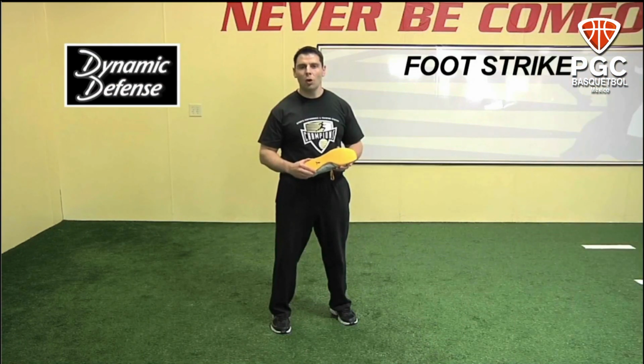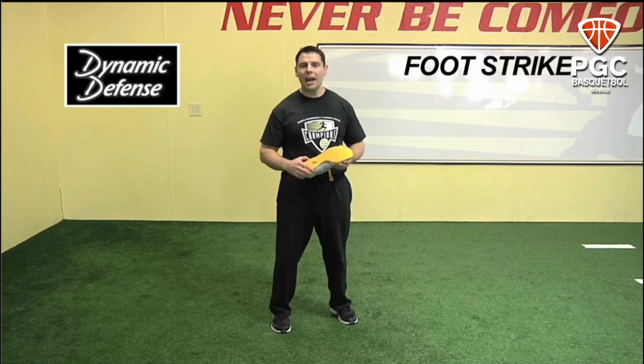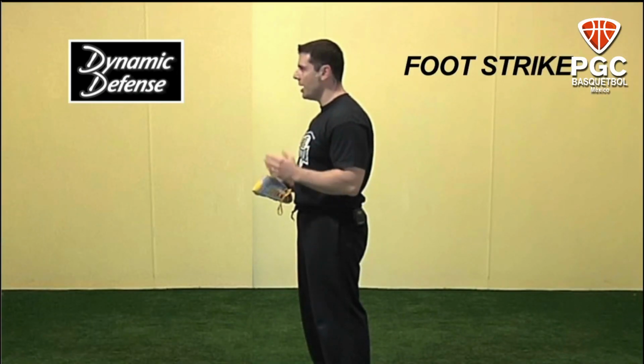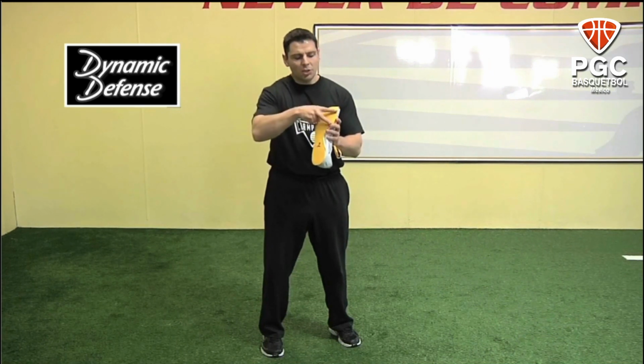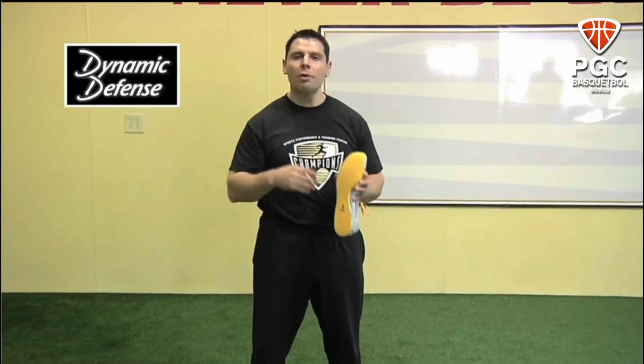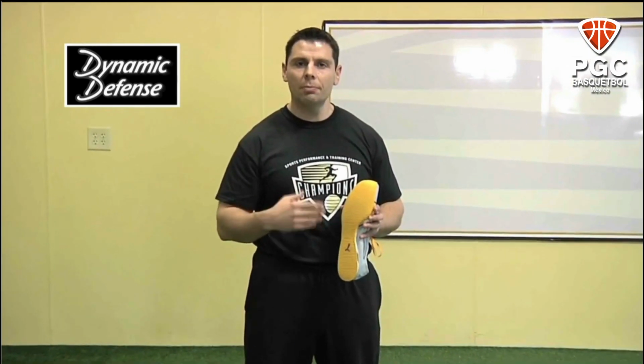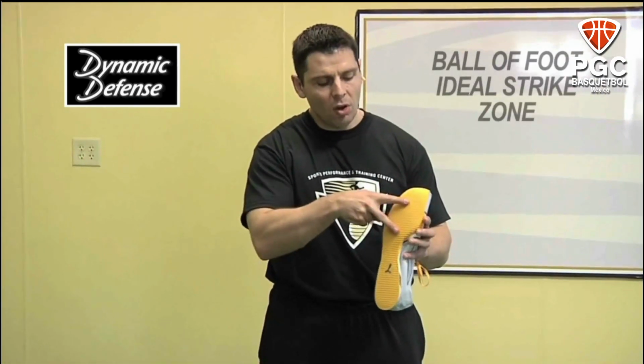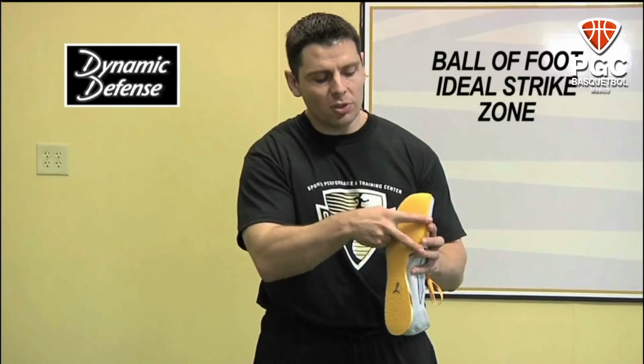The final thing to talk about is correct foot strike. It's a common myth that an athlete should stay on his or her toes to react very, very quickly. The sweet spot for any part of the foot strike, whether you're playing defense or involved in speed, agility, quickness drills to improve defense, the sweet spot of the foot strike should be right on the balls of the feet.